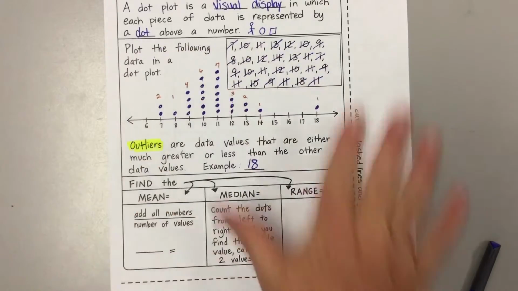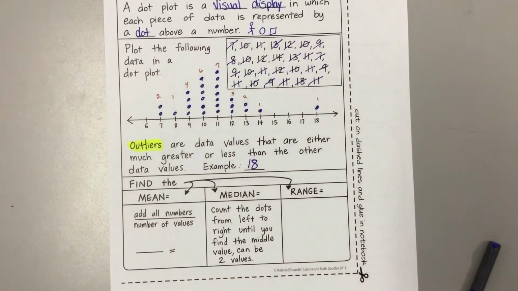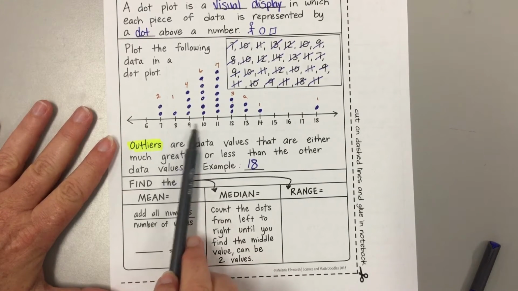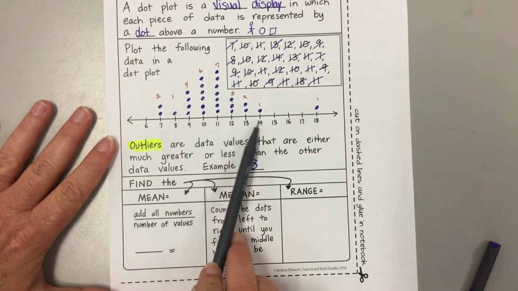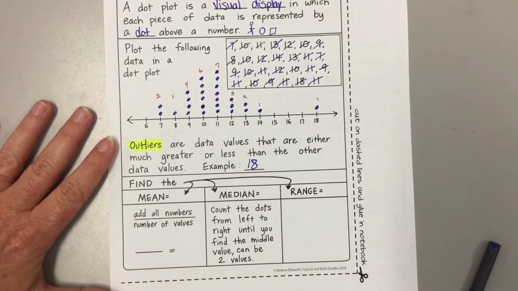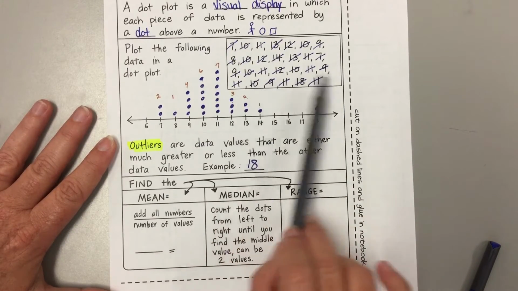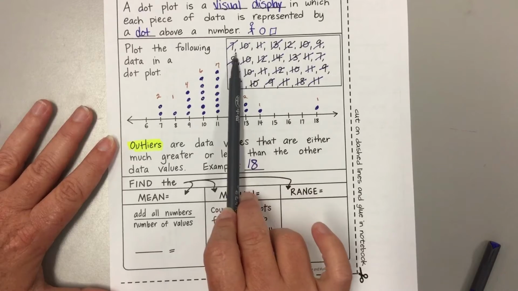All right, so from this dot plot, I now can find the mean, the median, the range, the mode, if I wanted to, correct? So when I go to find my mean, remember that's when we add all the numbers and we divide by the number of numbers. I don't add 6 plus 8 plus 9 plus 10, 11, 12, 13, 14, and 18. I don't add those. I add my data numbers. So all of these numbers I add.